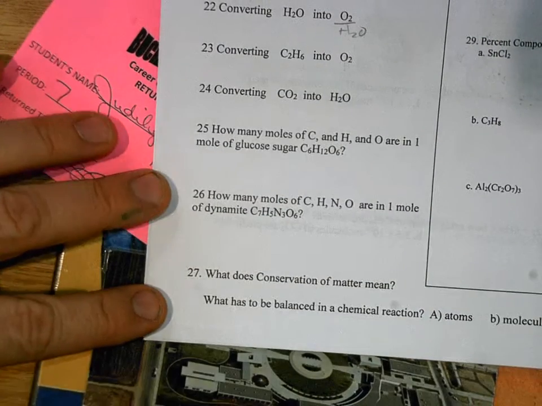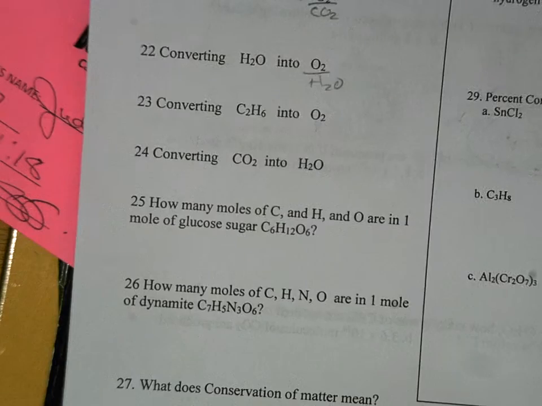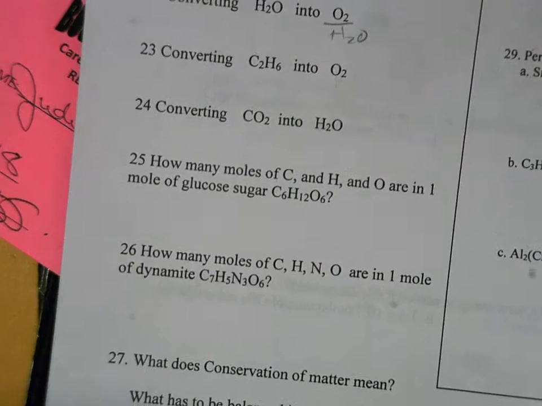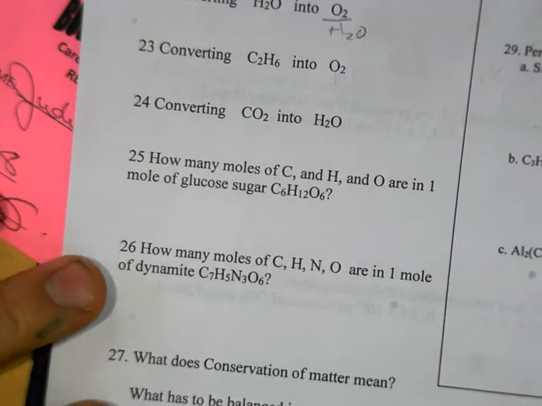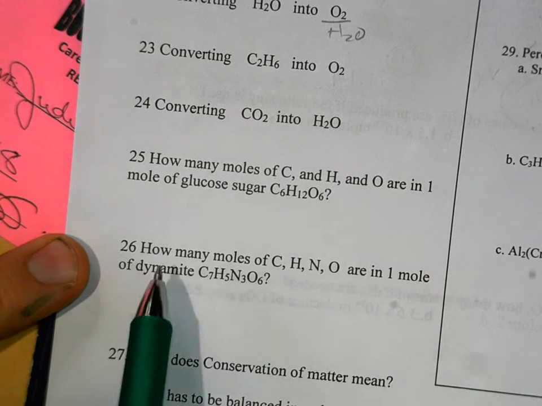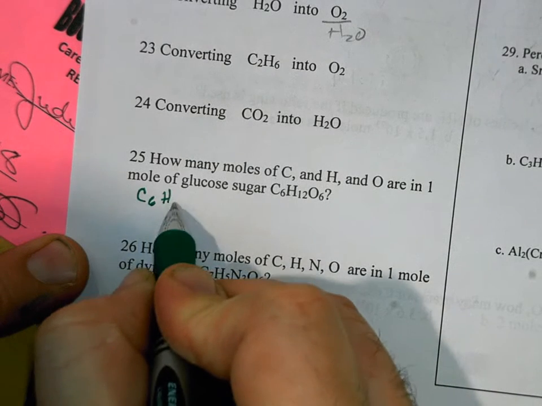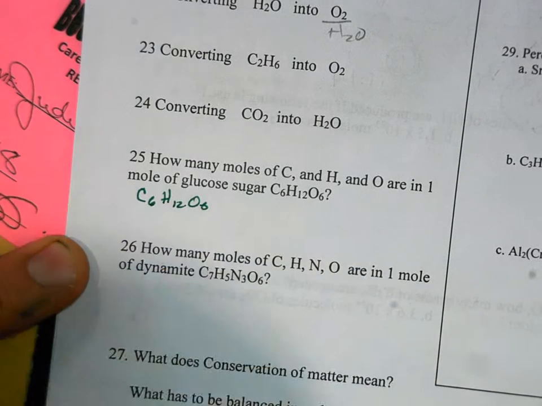So, question number 25. Let me zoom in so we get that nice and big for those of you watching on the little tiny screens. How many moles of carbon, hydrogen, and oxygen are in 1 mole of glucose sugar? So, C6H12O6, the fuel for our body.